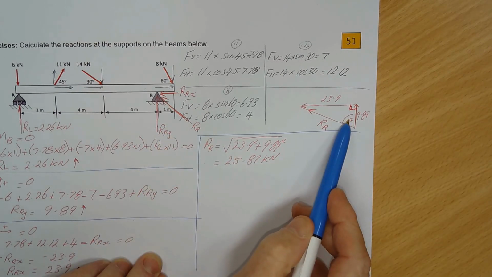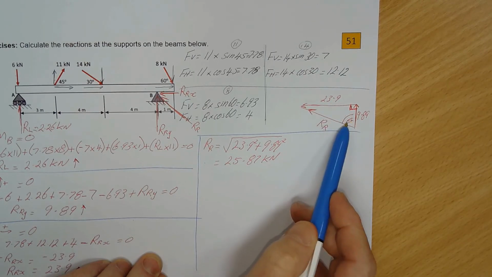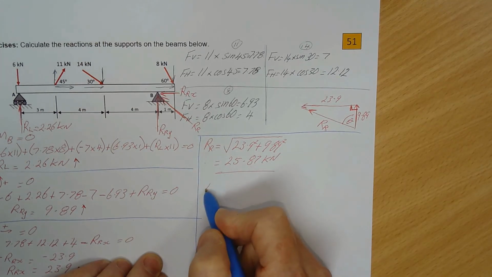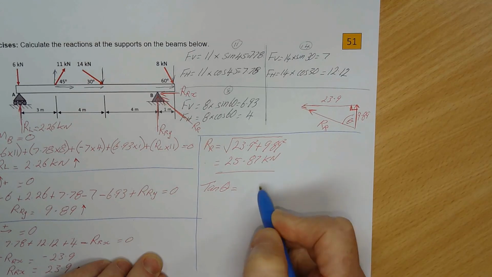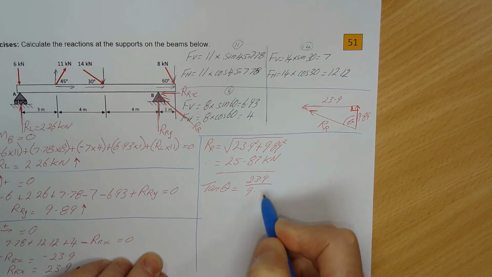We've got angle theta opposite over adjacent, tan theta opposite over adjacent. So tan theta is equal to opposite of 23.9 over adjacent of 9.89.